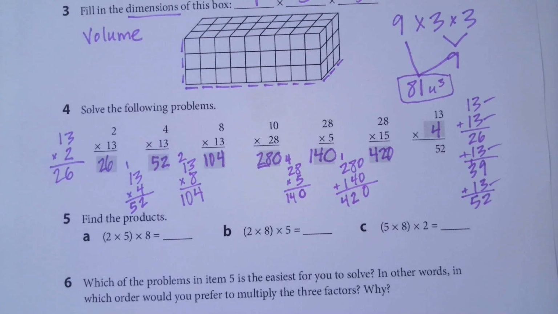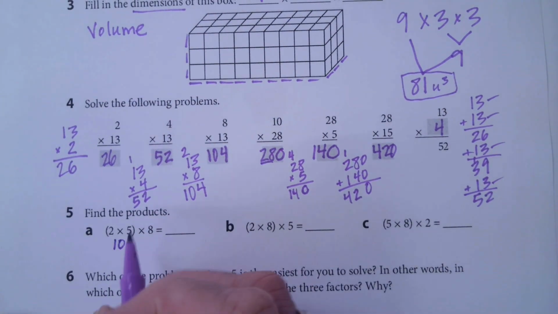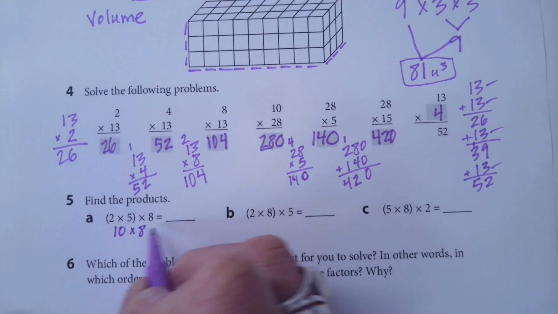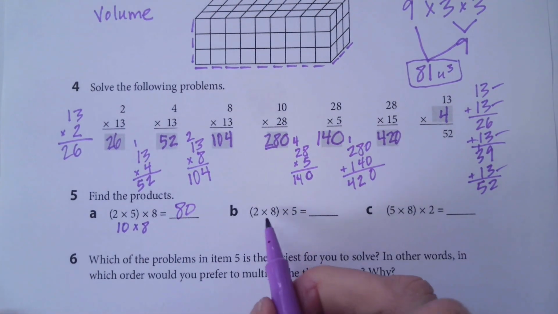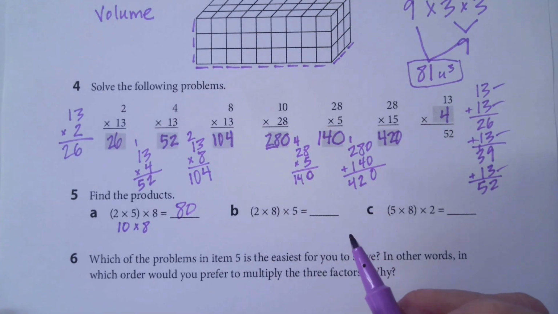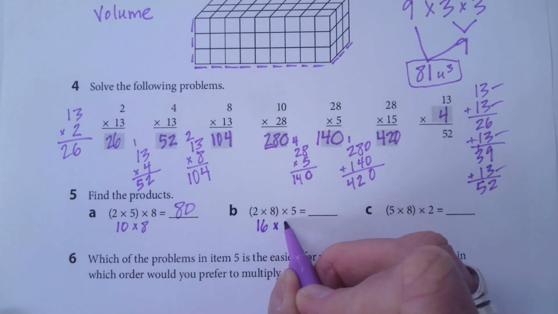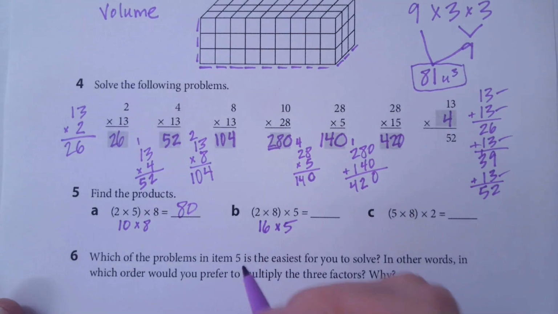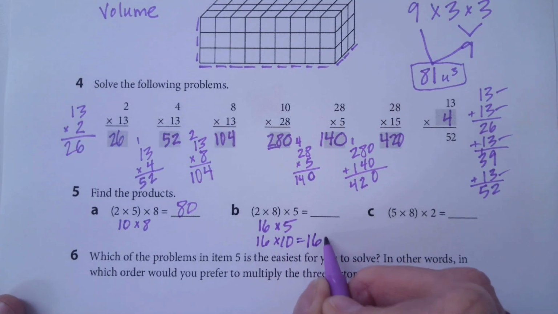They're all the same. Now the parentheses, we know we're supposed to do that first. So let's try it on this one. 2 times 5, we always do the parentheses first, is 10. And 10 times 8 is 80. So my product is 80. That was pretty easy. Now 2 times 8, well, I know my doubles. 2 times 8, let's do that first. That's 16. And 16 times 5. Now I could do my half trick for the 5, right? 16 times 10 is 160.